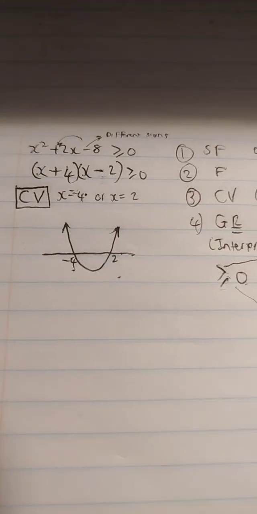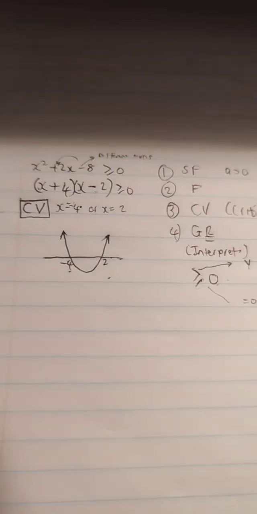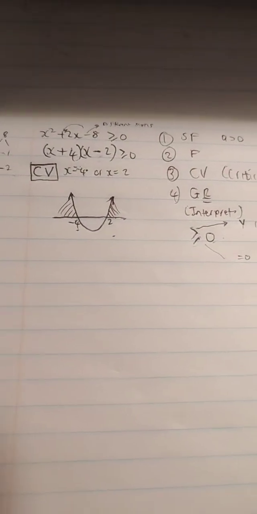So let me then show you. The function is above the x-axis in this region and in this region. So in this space, that's where the function is above the x-axis.